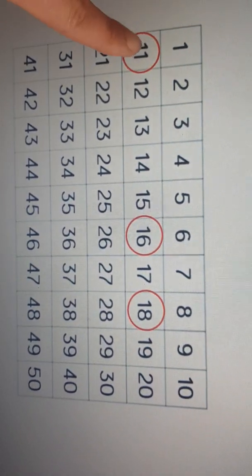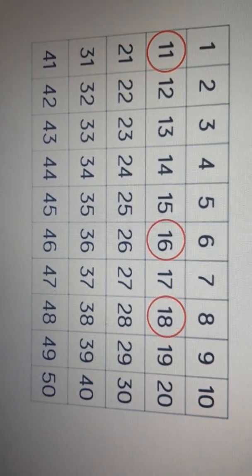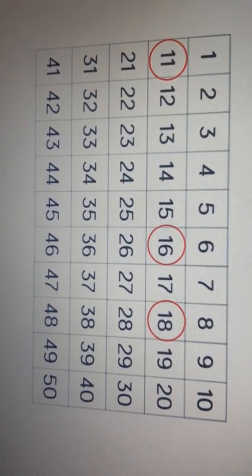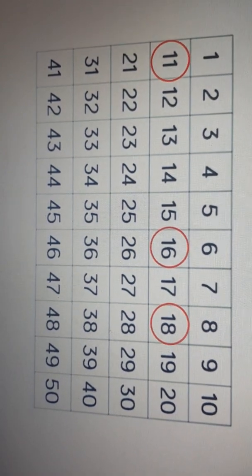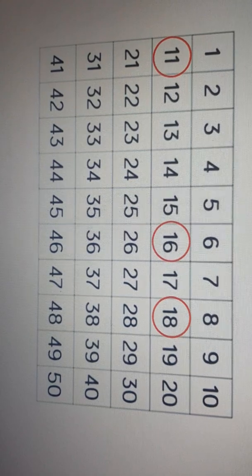So the number at the start of the line is the smallest and the number at the end of the line is the biggest. And that's how you can use your number square to help you order those numbers. It's just like a mini number track in the middle of your number square.